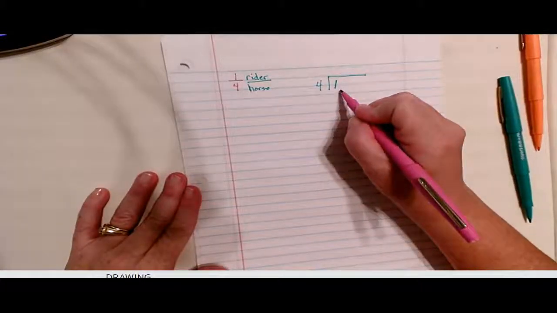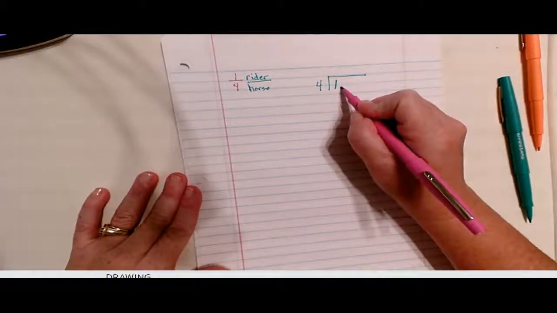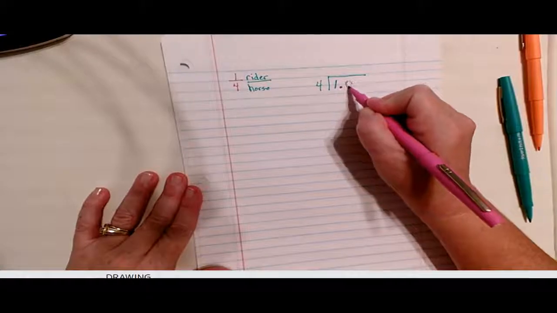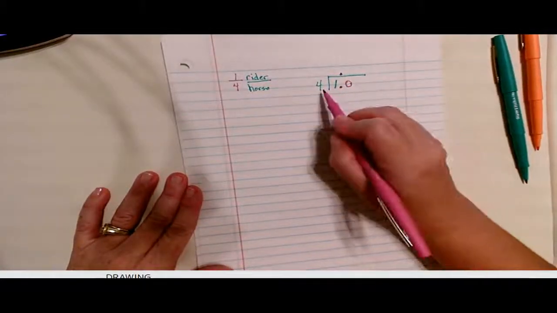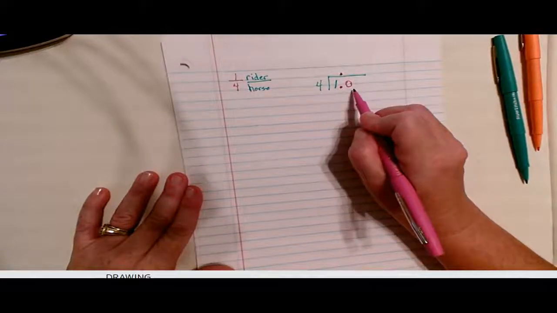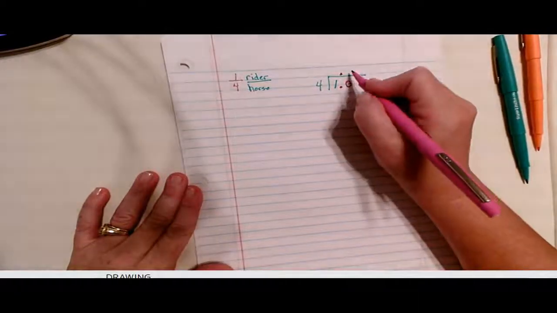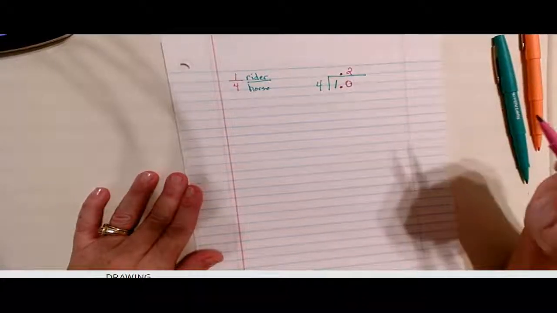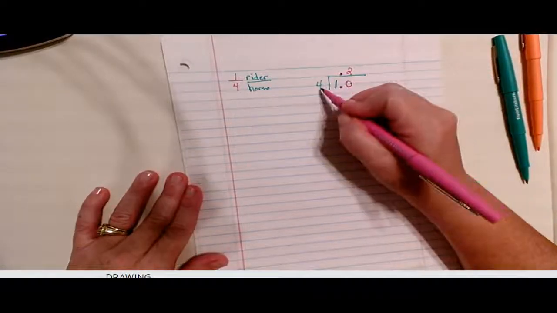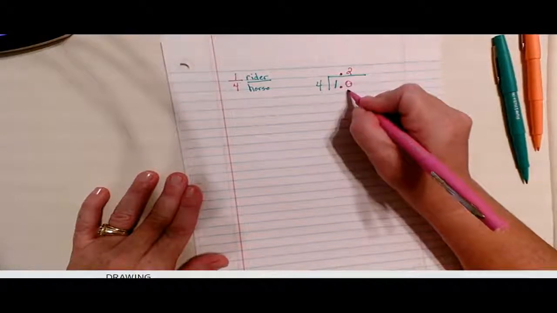4 cannot go into 1, so you have to add a decimal and add a 0 and bring the decimal up. But now 4 can go into 10. It can go in 2 times. Then you just do your regular division. 2 times 4 is 8.